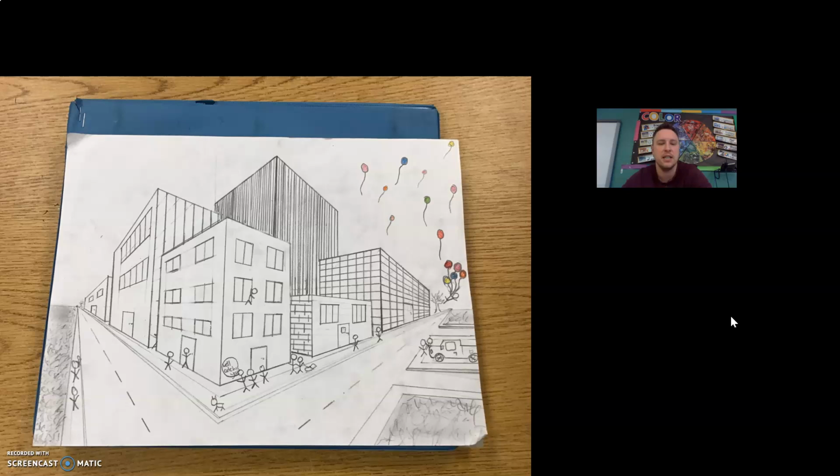This is a neat scene that can demonstrate how stick figures can help fill the space of your picture. You don't necessarily have to use stick figures, but it can help. It can add to the picture if you so choose to add them. This is a really neat one.